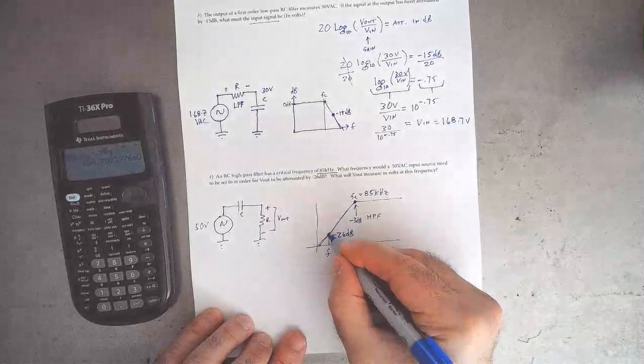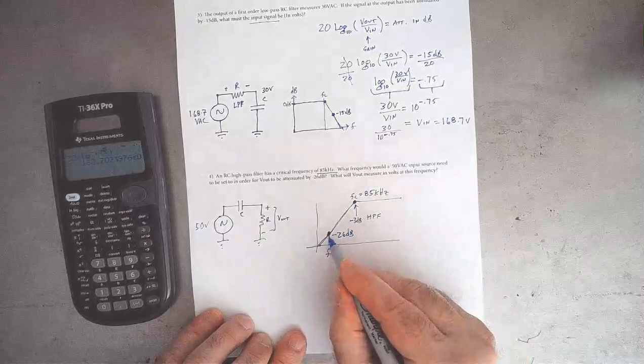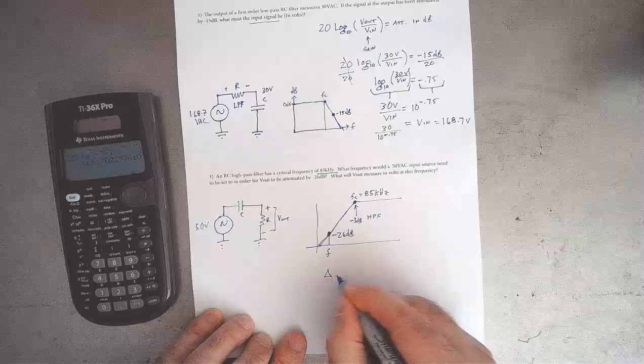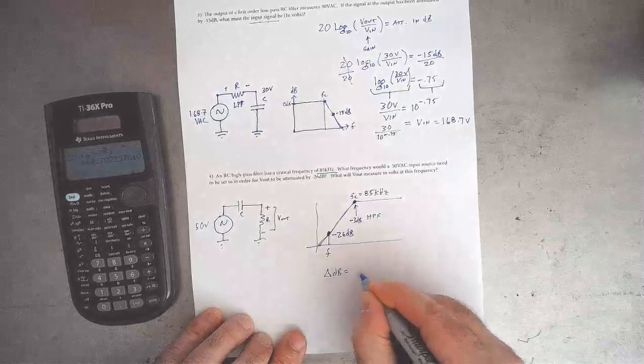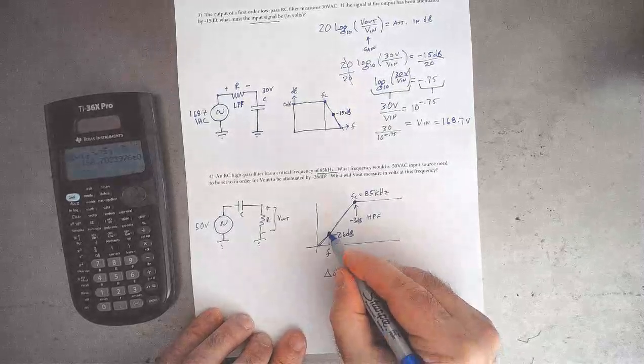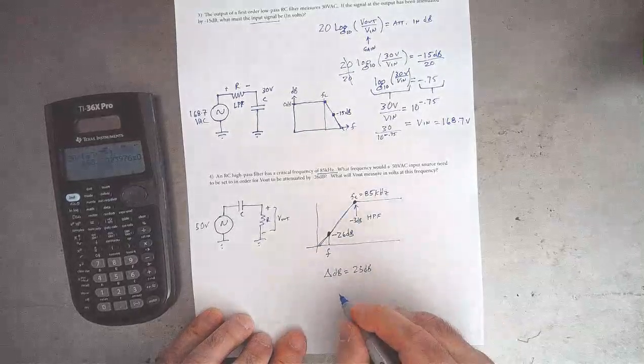And what is the distance between this frequency and this frequency? It looks to be 23 dB. So delta dB is equal to 23 dB. That's the distance between here and here. And we know this frequency. All right.